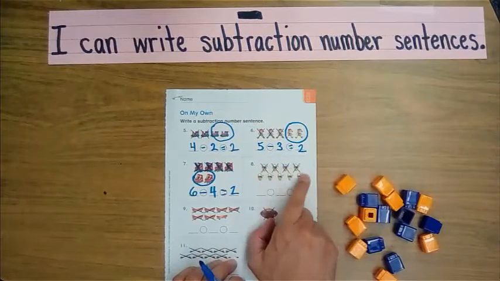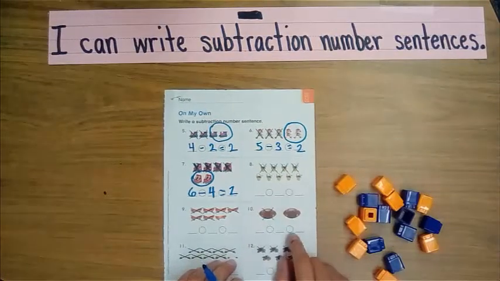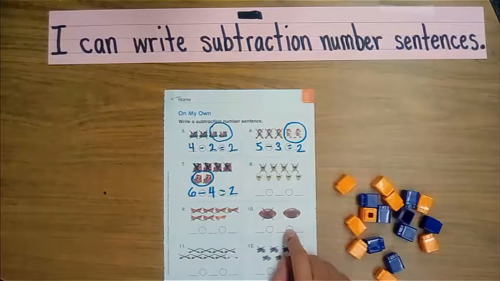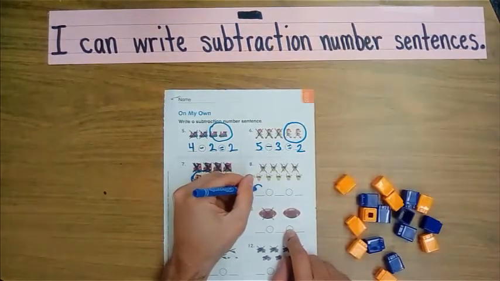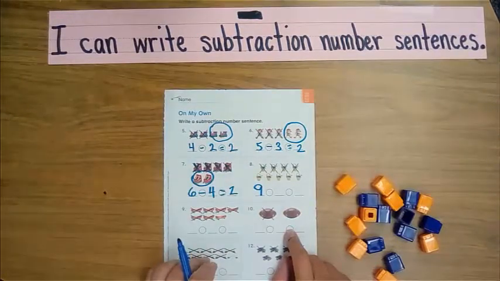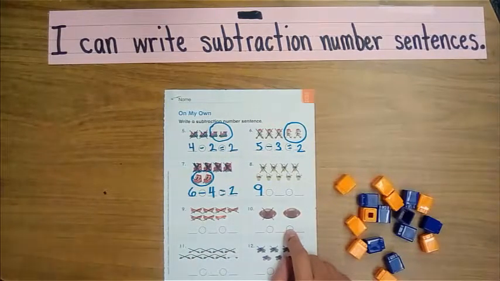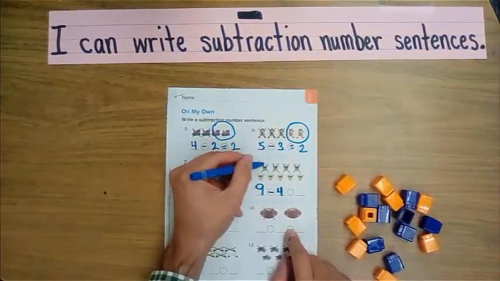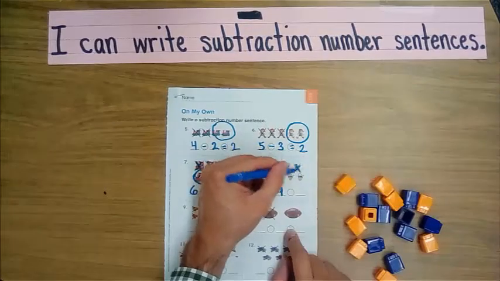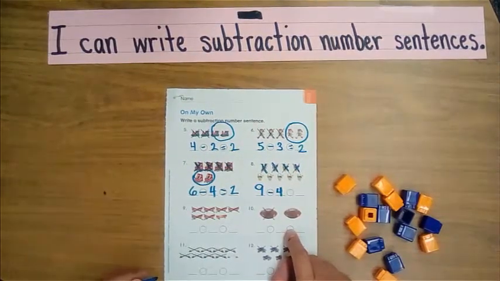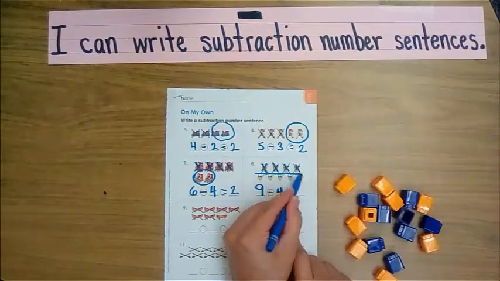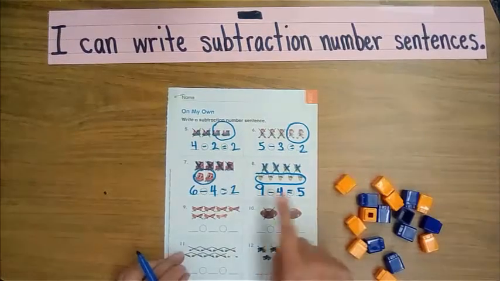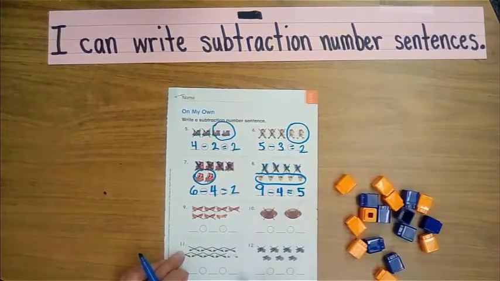Okay, how about these buckets, these pails? Let's see here. Well, how many do we have? Well, we have 9. Did you count those? 9. And then we're going to subtract how many? We're subtracting 4, because these are the ones that got X'd out. And what is the difference? Well, the difference is 5. So that means it equals 5. 9 minus 4 equals 5.